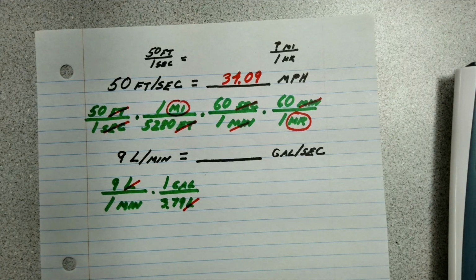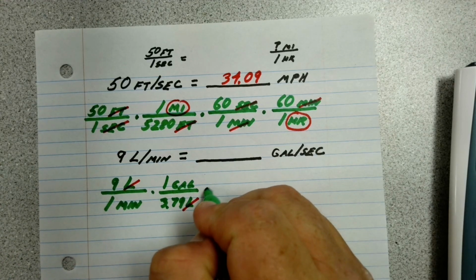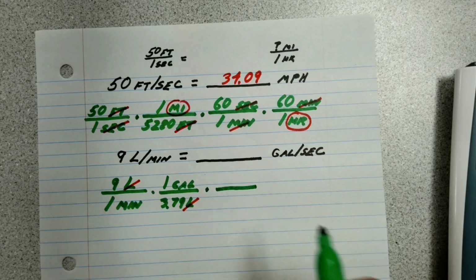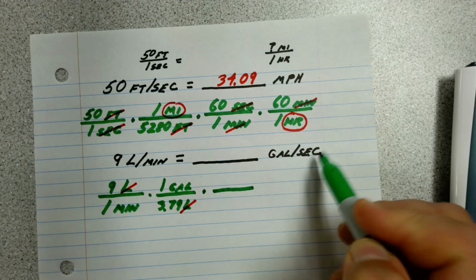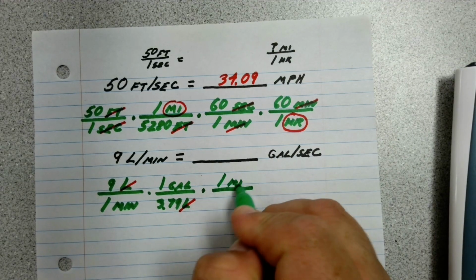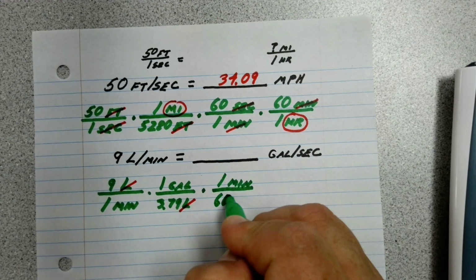So again, we're reading on the side of the pump and we're going, I'm not sure if this is going to do what I need, so we might need to do a conversion. So, minutes and seconds. Now I need seconds on the bottom because this slash means it's on the bottom. So this is going to be 1 minute and 60 seconds.